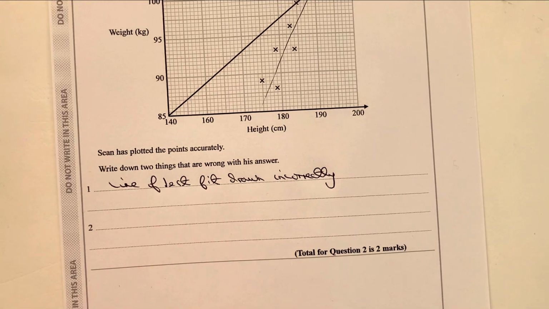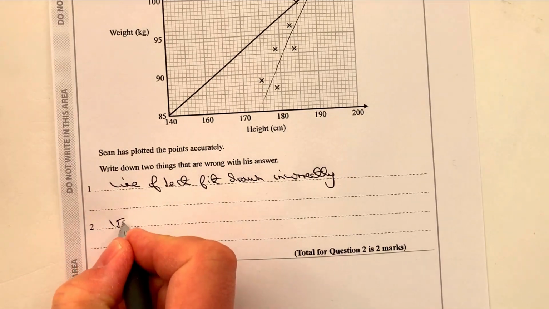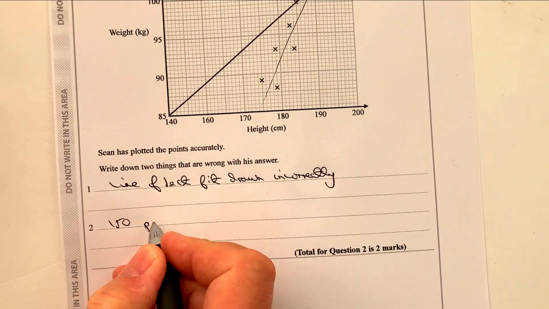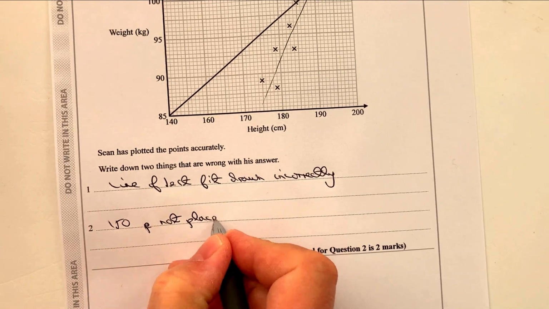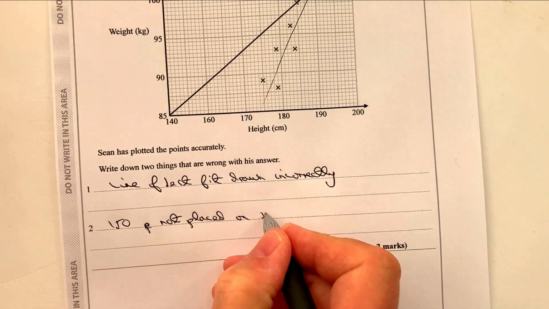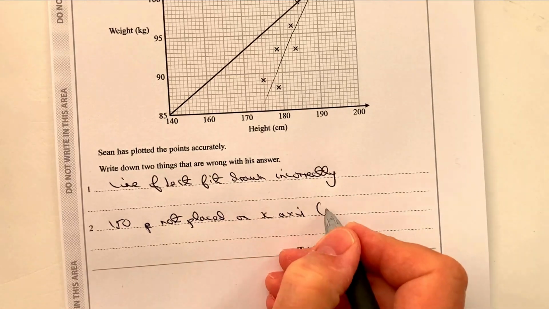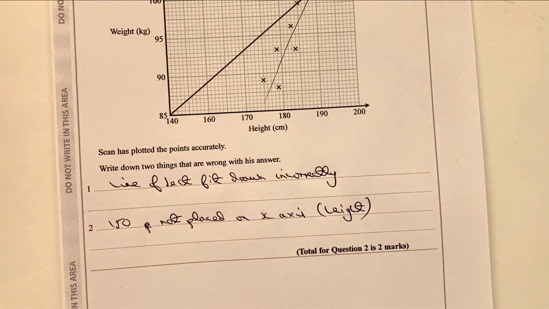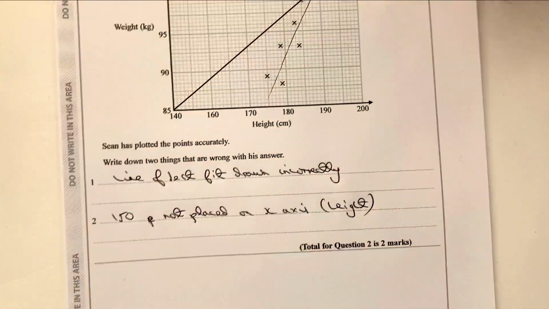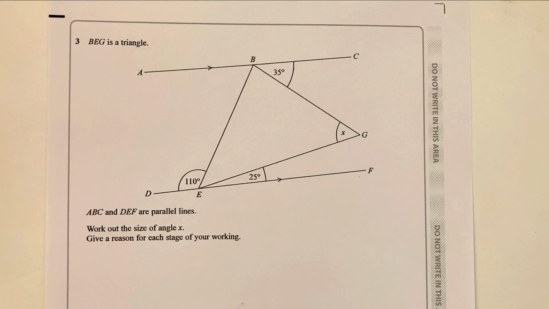So if I put something like 150 placed on the x-axis, which is the height. Okay, so something like that would be perfectly fine. If you want to draw an arrow to it or something like that, that's absolutely fine. It will give you the full 2 marks. Okay, let's move on then to question number 3. Please, as before, stop the video, have a go at these questions, compare your solutions.